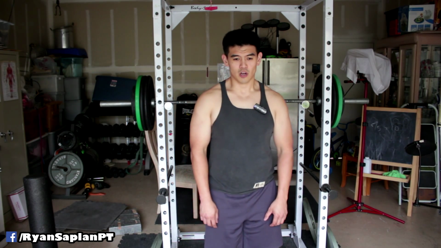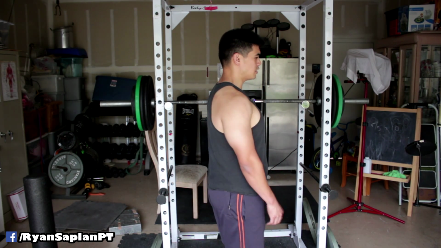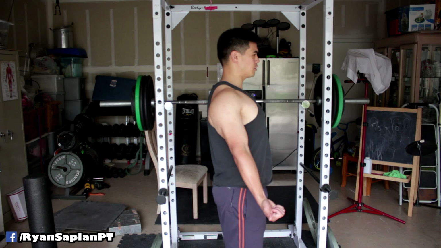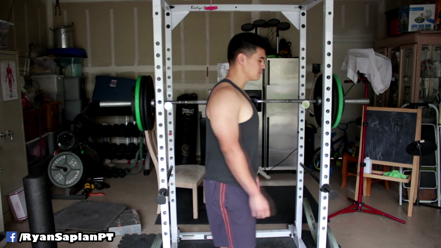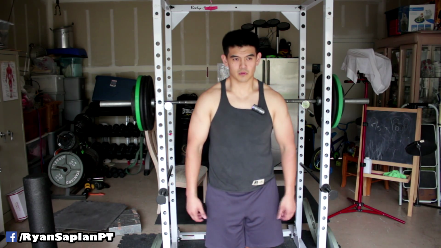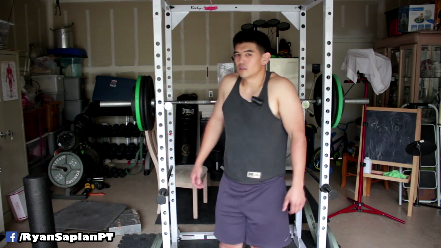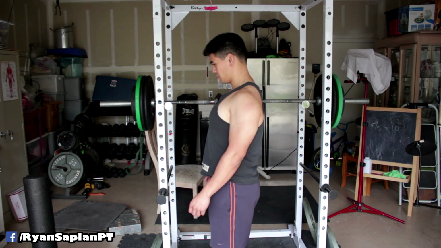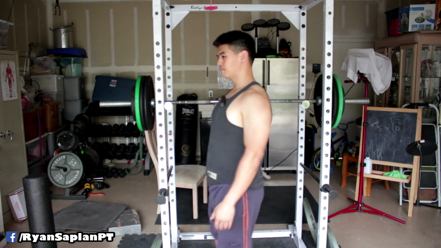But typically what happens is when someone retracts their shoulder blades back, they're going to cause external rotation of the shoulder, right? Because it's rotating away from the midline. Protraction, retraction, right? Elevation, depression. Shoulder adduction, shoulder abduction.